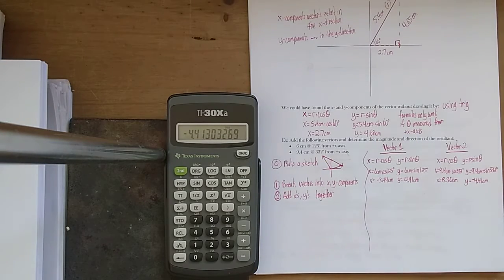So if you imagine, what we're doing right now is we just found the x component for each vector. When we're talking about vectors, you can't add things if they're in different directions. However, if things are in exactly the same direction or in exact opposite directions, you can add them together. If they're in exact opposite directions, one of them has to be negative and the other positive, and if they're in the same direction, they're either both negative or both positive.